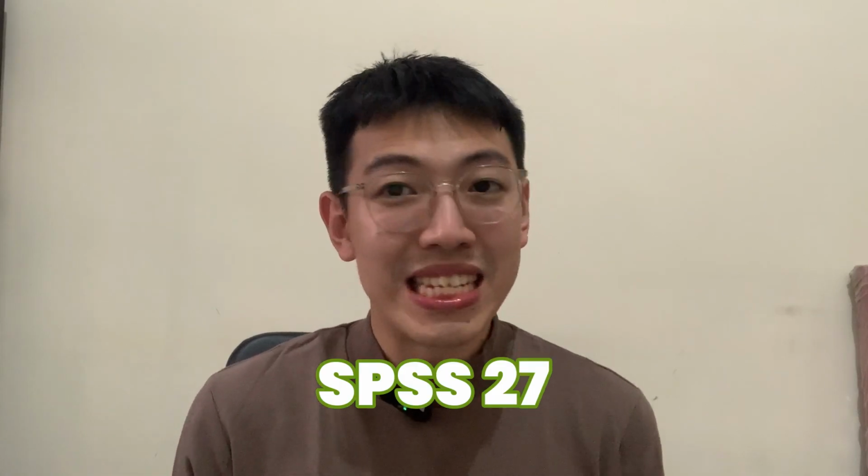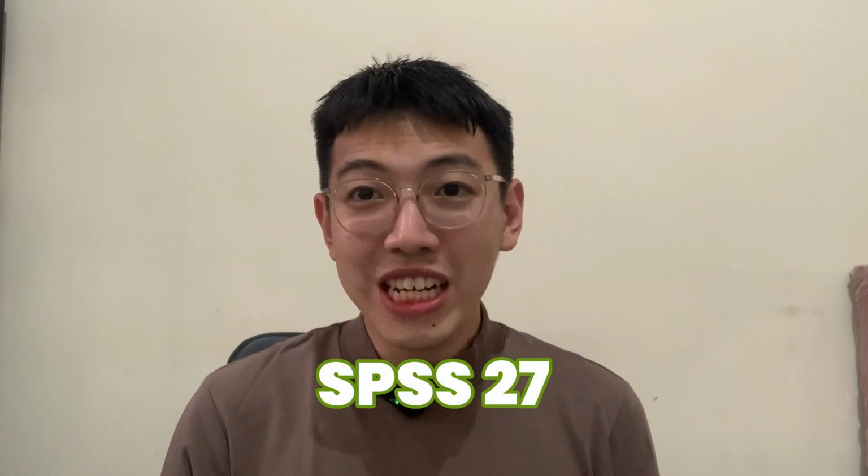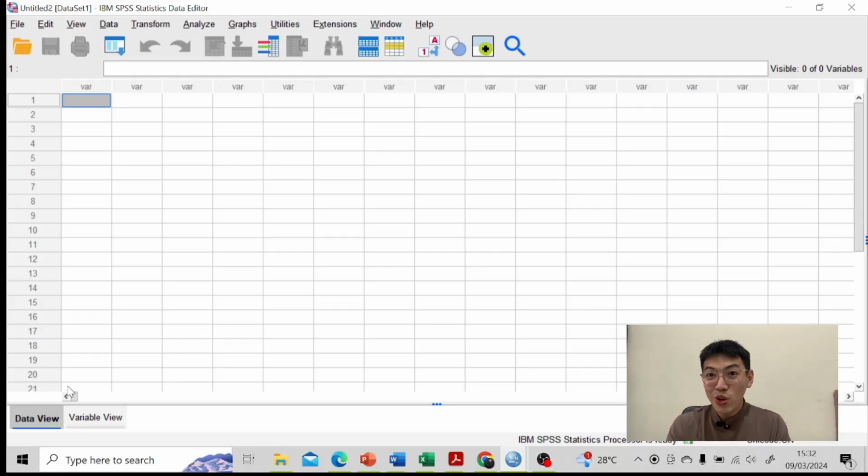The SPSS software that I would like to use is SPSS 27. For the other version, the features are more or less the same. This is the look of SPSS. In the bottom left side, you can see there are two options, the data view and also the variable view.